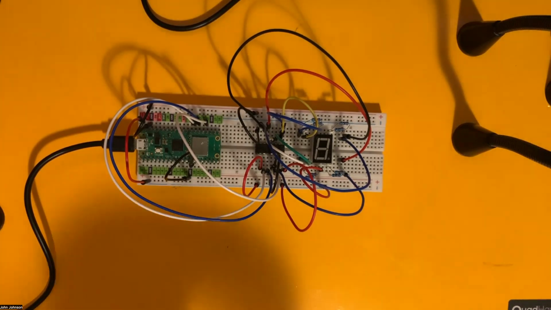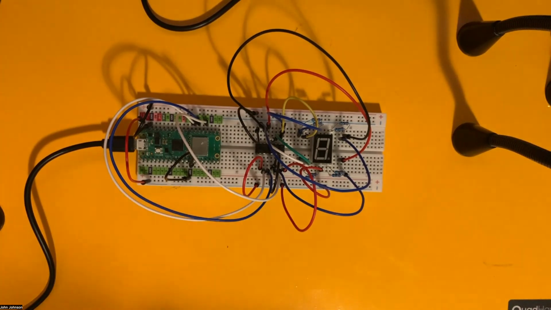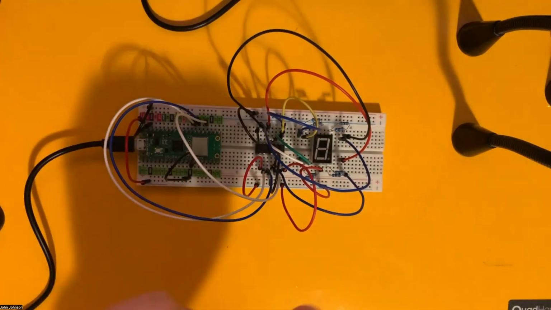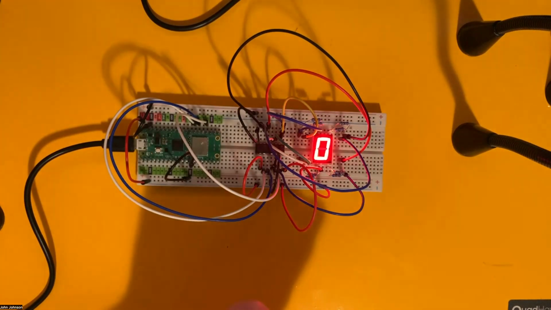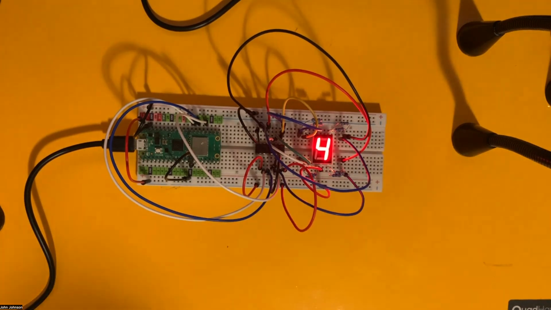Actually, no, we're connected now. I'm a little bit nervous because things never work properly after you put in all this wiring. So I'm going to come down here and hit run, and lo and behold, this is working.